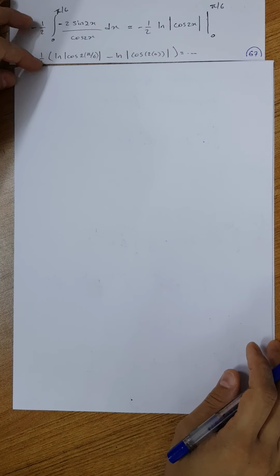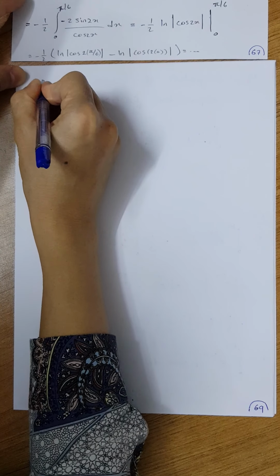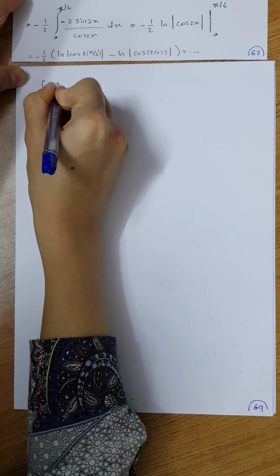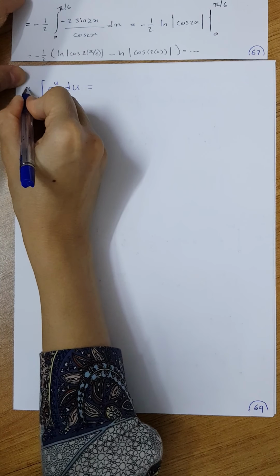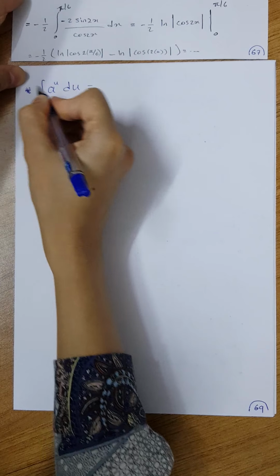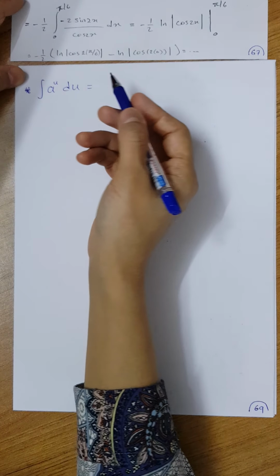Now we are coming to the integration of an exponential function in general. If I have got a to the power of u du, that one is equal to what? Okay, what did we have previously? We had e to the power of u. Now I have got a to the power of u.